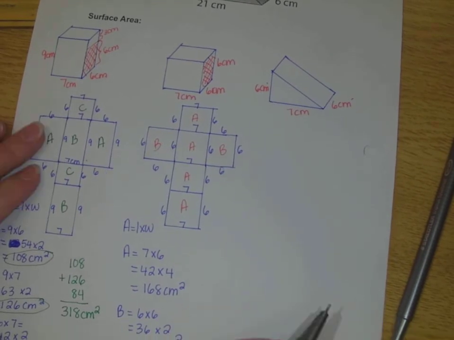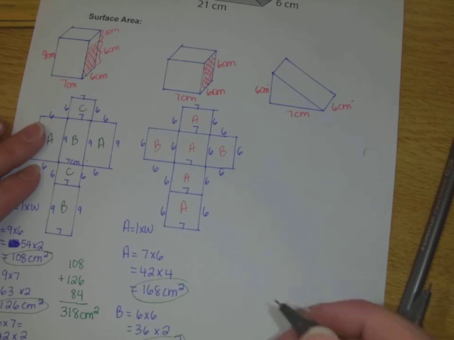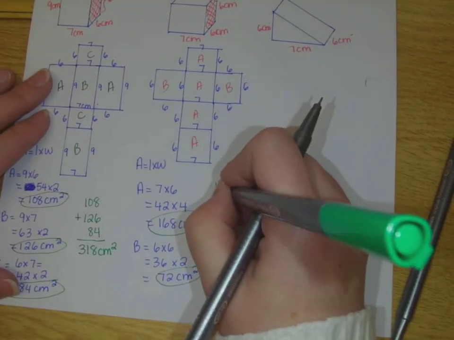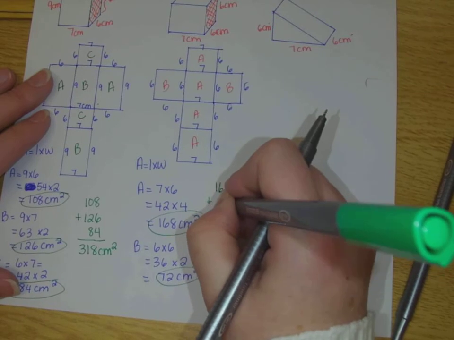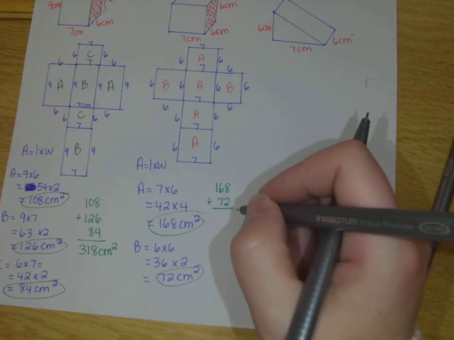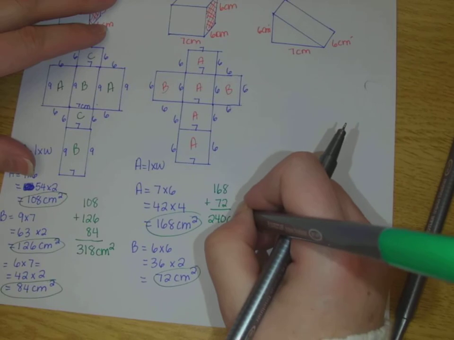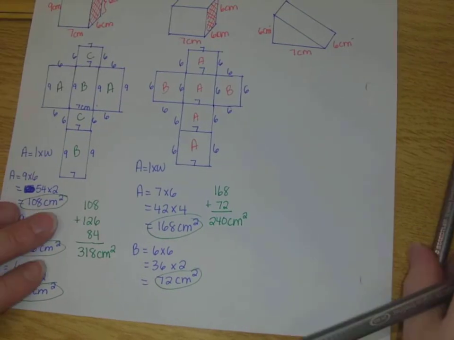Now we have our 2 totals, so we need to add them together. So 168 plus 72, and that equals 240 centimeters squared. Now our last shape.